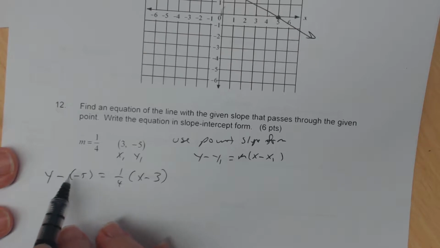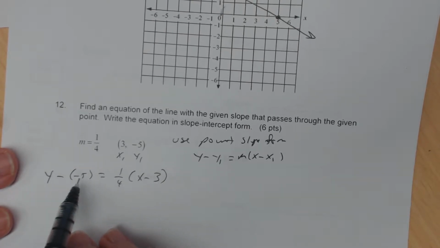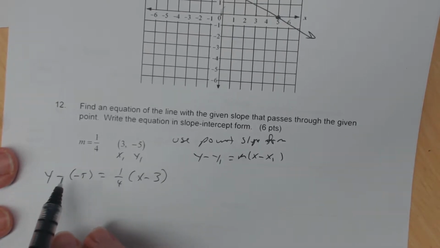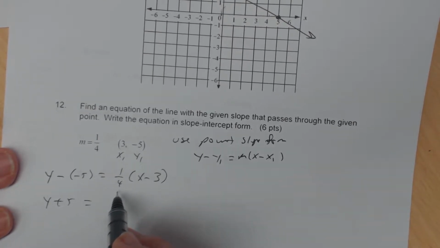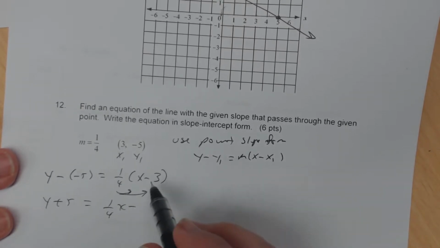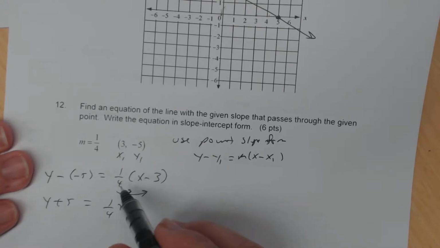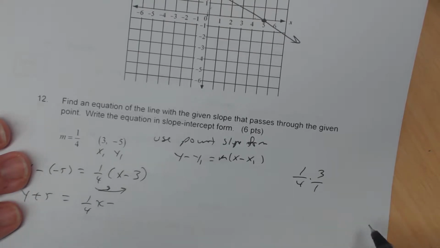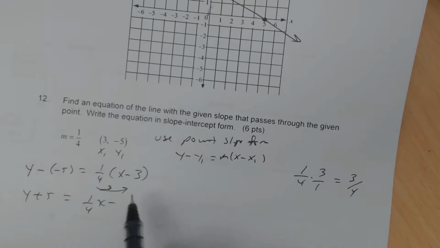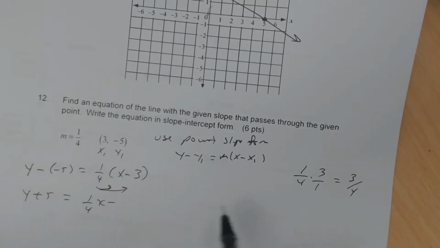Now, make sure you rewrite this. Don't leave it as this. You need to know that y subtract negative 5 means y plus 5. And then distributing, I get 1/4 x minus... Now, some of you are having issues multiplying fractions. You have 1/4 times 3 over 1. Well, 1/4 times 3 over 1 is 3/4. It's not 12. Don't say 4 times 3 is 12. It's 1/4 times 3, which is 3 over 1, which is 3/4.